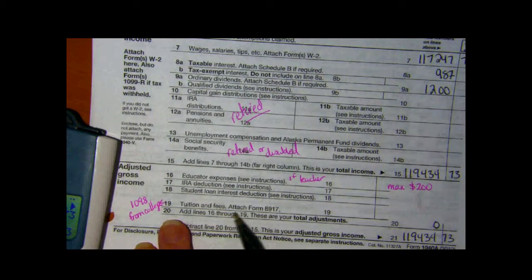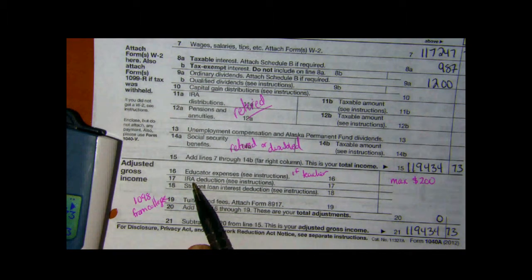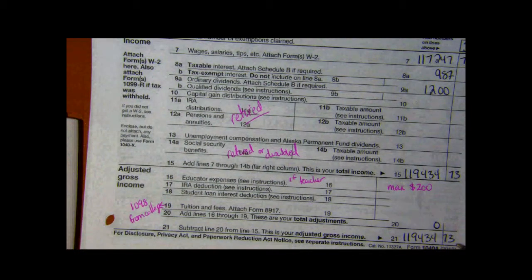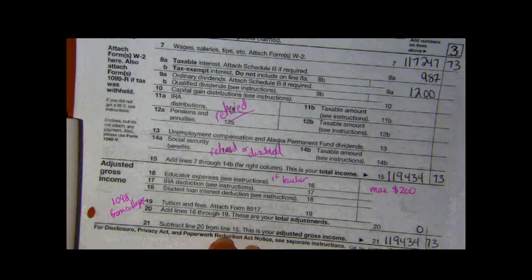The IRA deduction is not a pre-tax deduction out of your paycheck, but you're taking money on your own after you've been paid and putting it into a retirement account. So you've already been taxed on the money, then you can put it in here. That's why those things get subtracted from your income. Questions on that part so far?